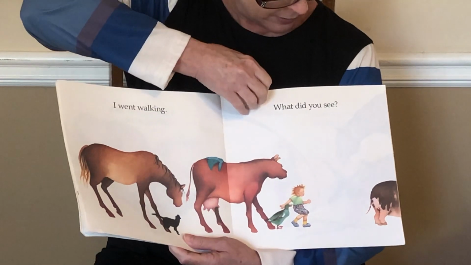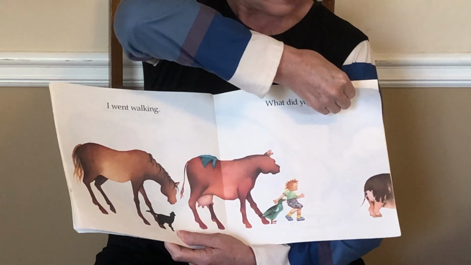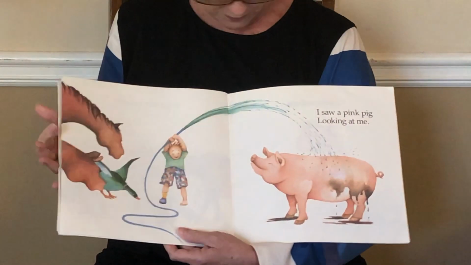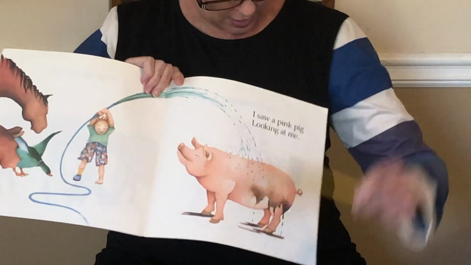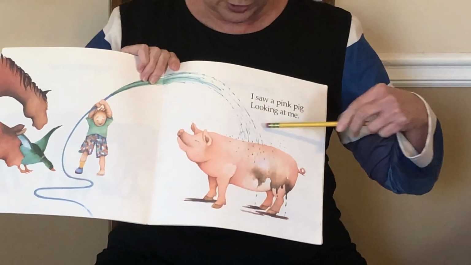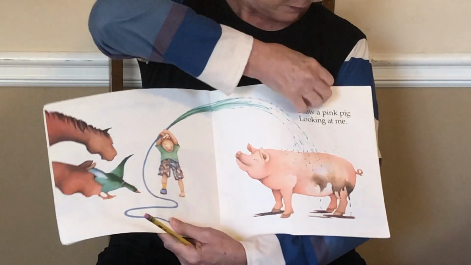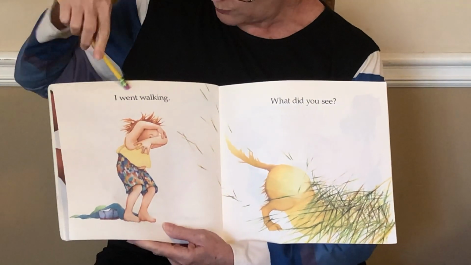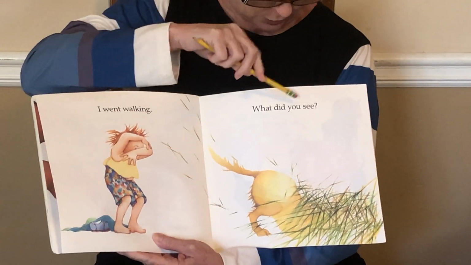I went walking. What did you see? I saw a pink pig looking at me. I went walking. What did you see?